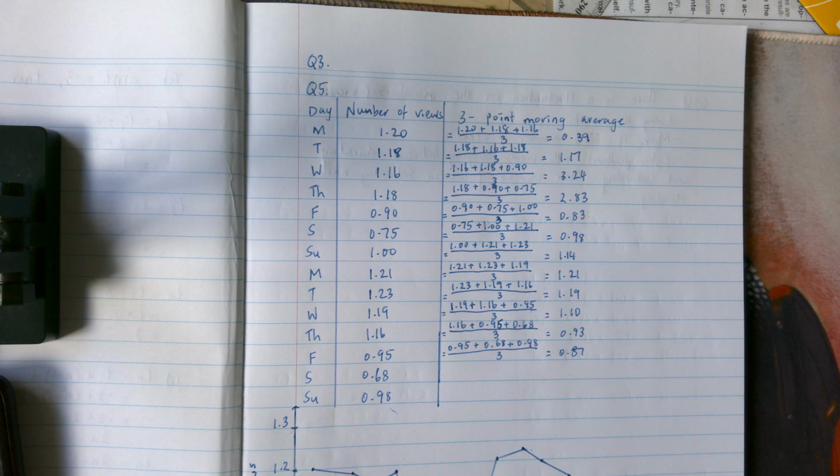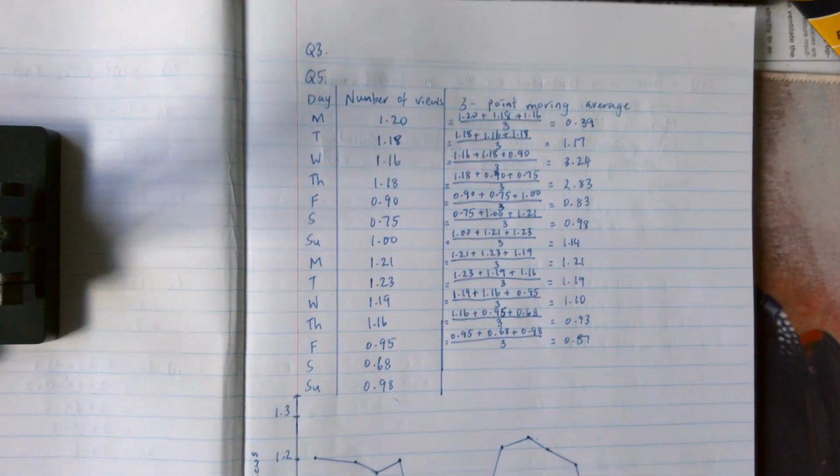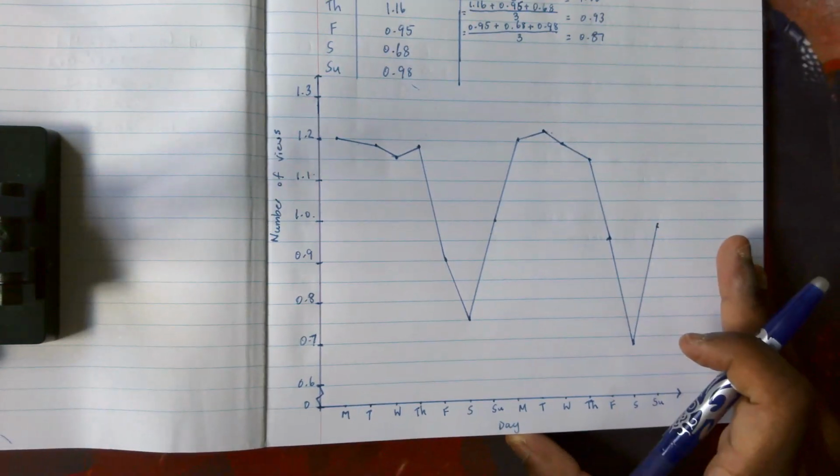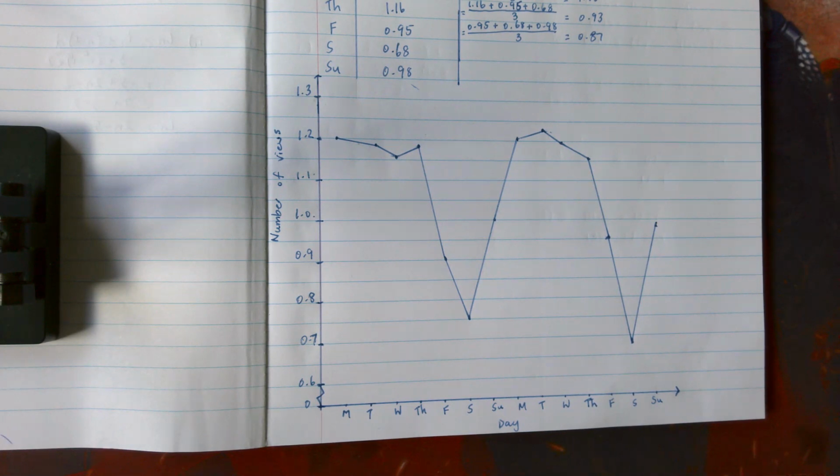And then part B in question 5 says to plot the original time series data with the moving 3-point average. If I move my page down, I've got my original data in blue. So on top of this, I'm going to plot my moving average in red, which I now realize I'm going to need to redo the graph because I've got values lower than 0.6. So this will be a 2-parter. Yay!